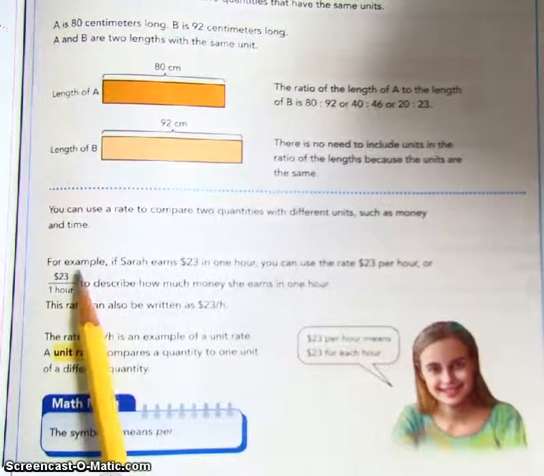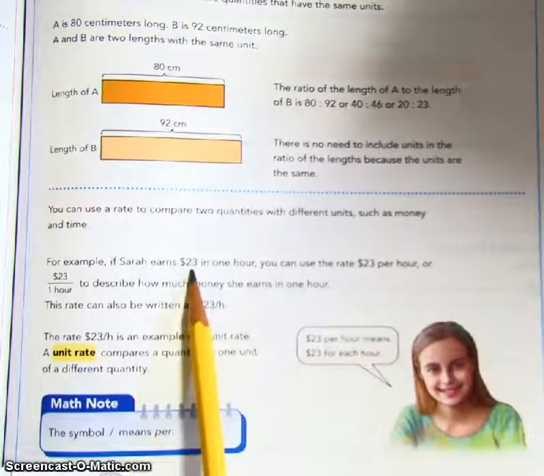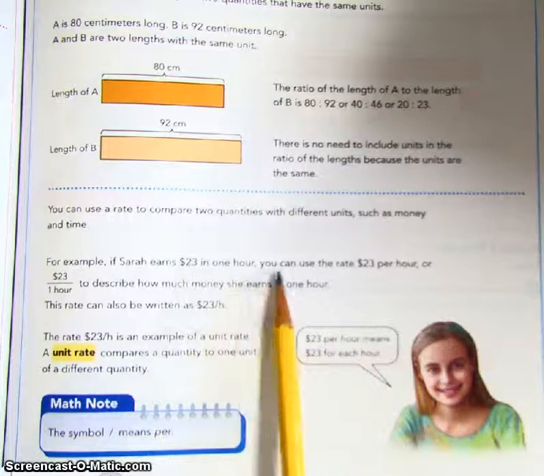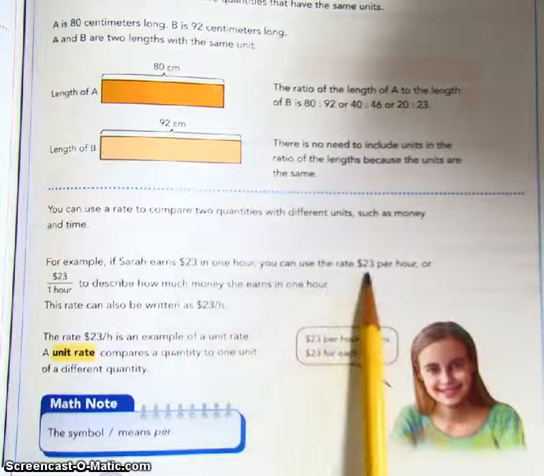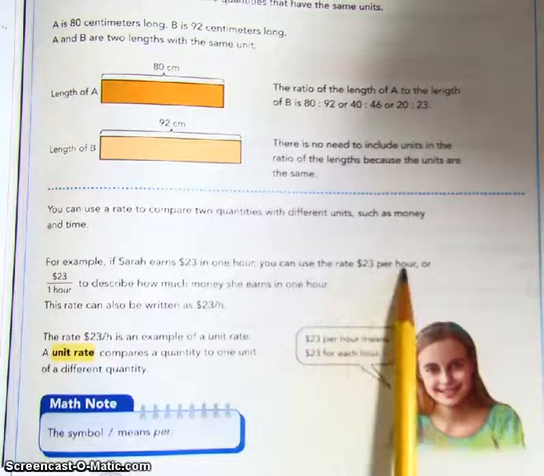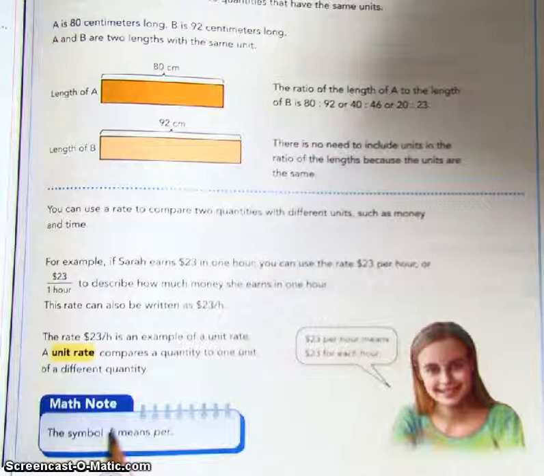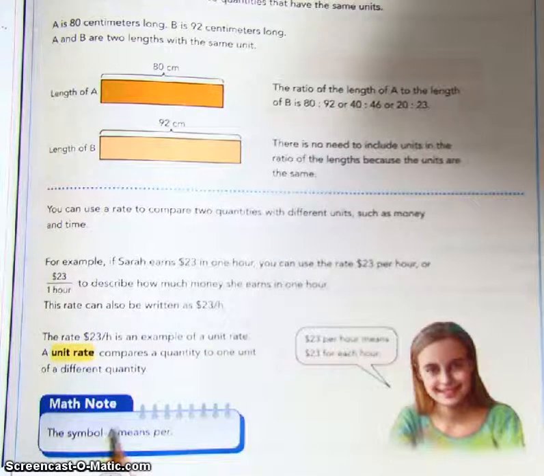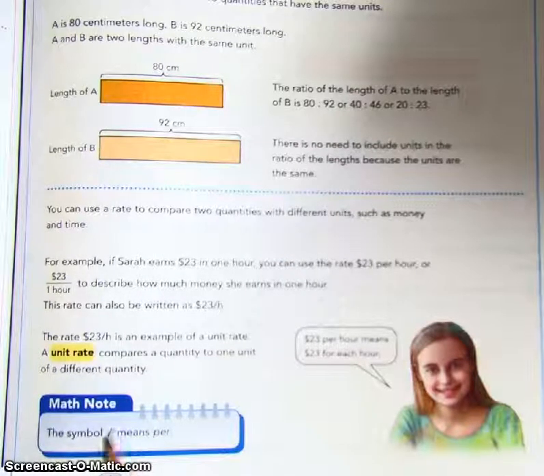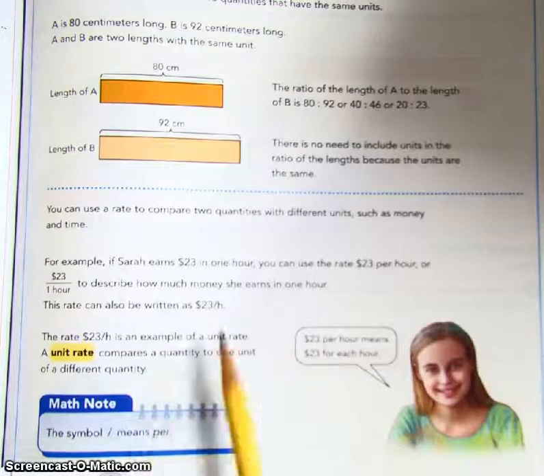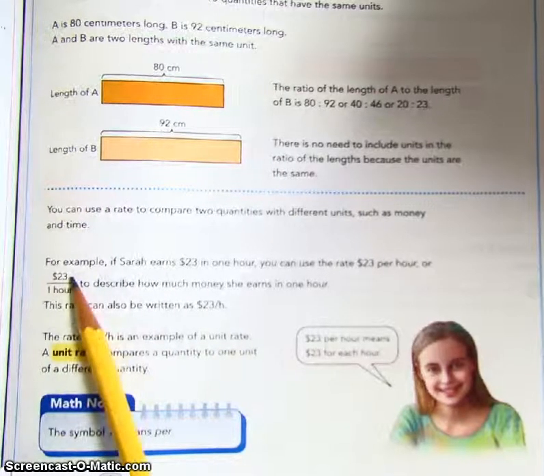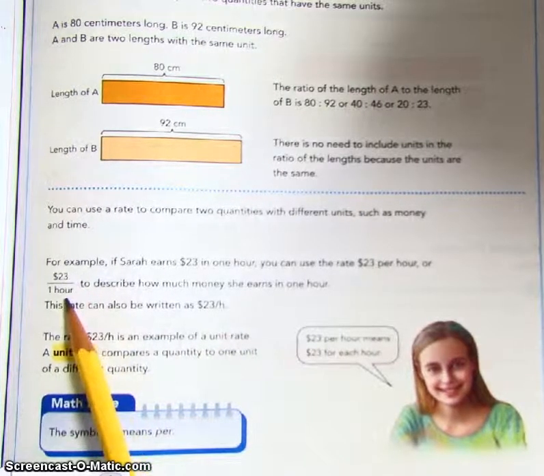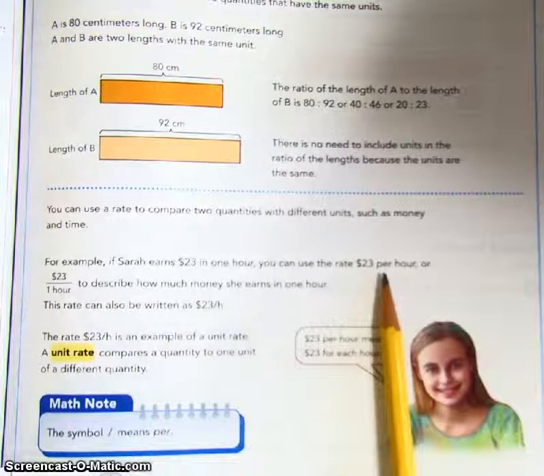So for here, it says, for example, if Sarah earns $23 in 1 hour, you can use the rate $23 per hour. And if you look right down here, this little line right here, on your computer keyboard it's called a backslash, and in math, it means per. So it just means for every $23, there is 1 hour, or per hour.